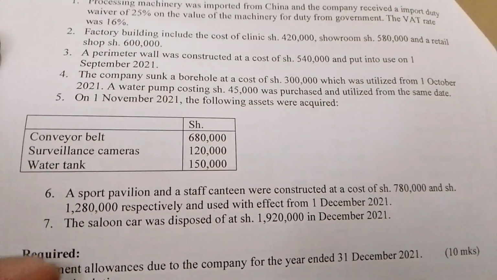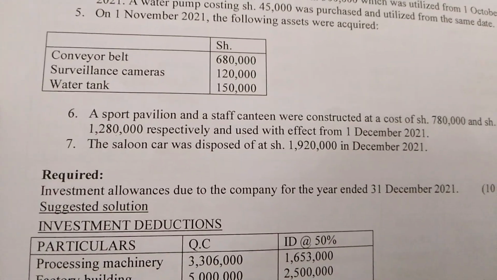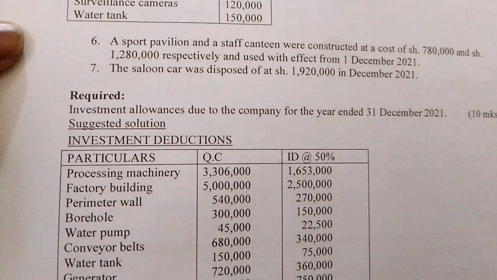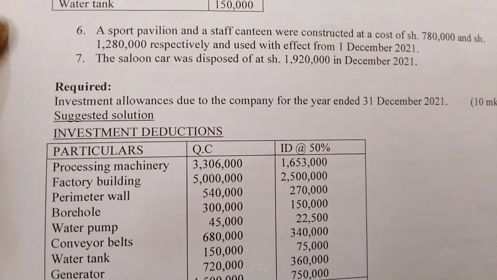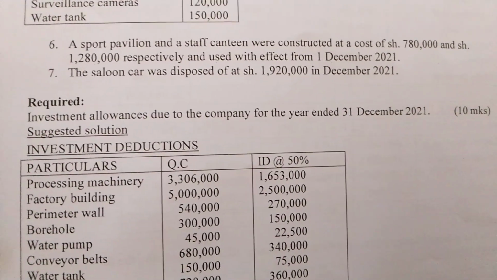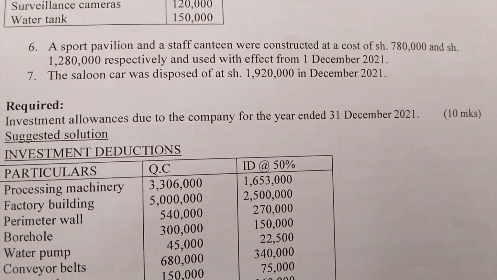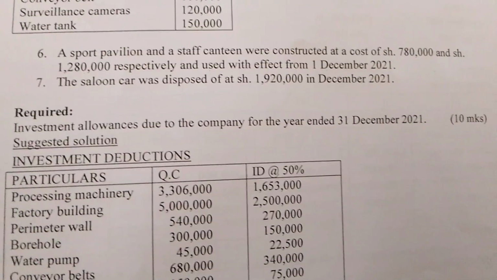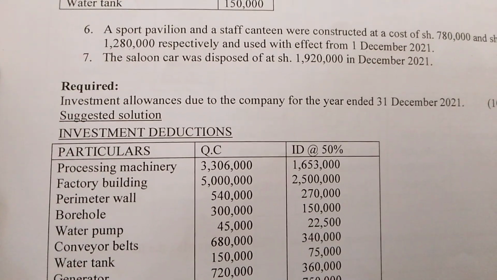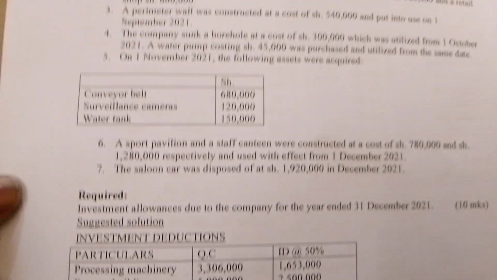On 1st November 2021, the following assets were acquired: conveyor belt, surveillance cameras, water tank. Number 6, a sports pavilion and a staff canteen were constructed at a cost of shillings 780,000 and shillings 1,008,000 respectively, and used with effect from 1st December 2021. The saloon car was disposed of at shillings 1,920,000 in December 2021.